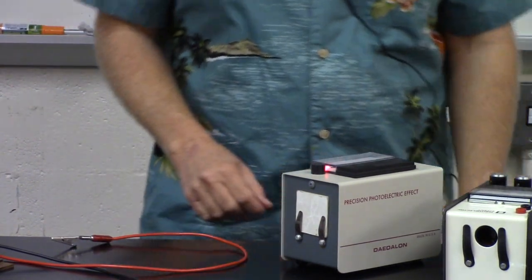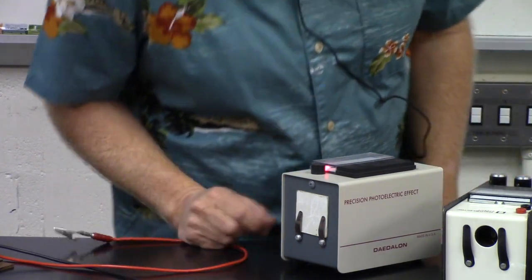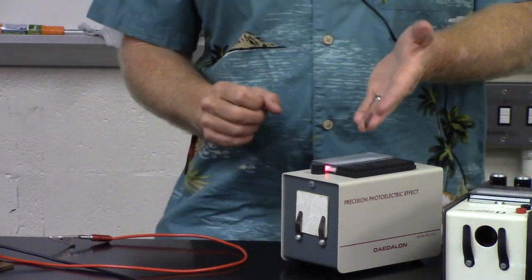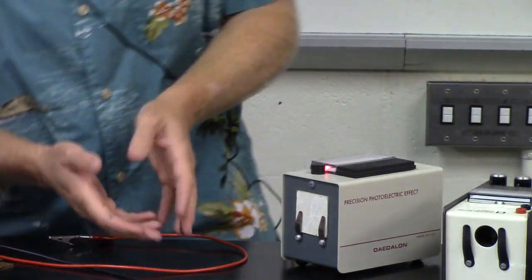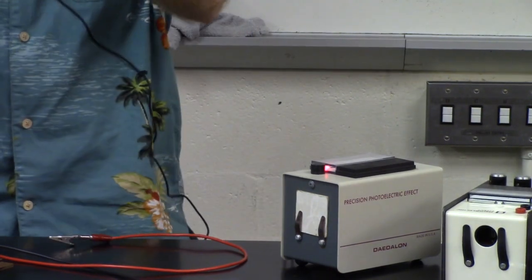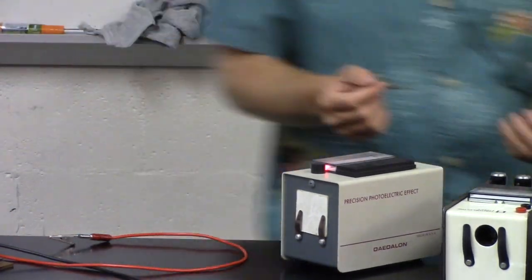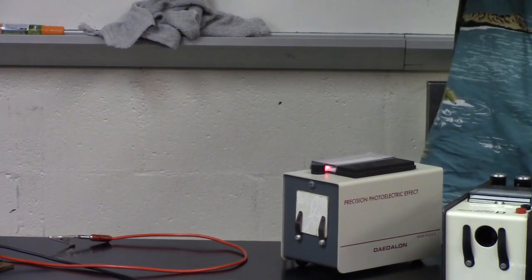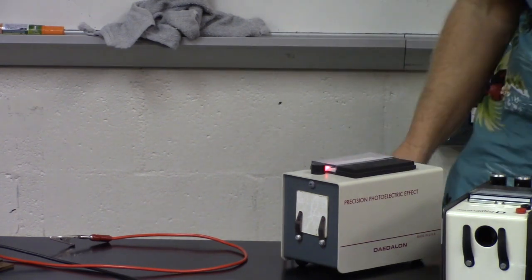All right, so it says 0. So the counter says 0 when it's getting bombarded with no light. And of course, the stopping voltage is 0 also.